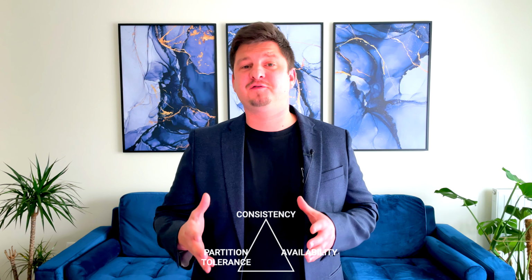Consistency, which is different from ACID transactions consistency, where it's about maintaining data constraints, means that every read operation will receive the most recent value of a write operation or an error instead. Availability means that every read operation will receive a valid response that is not an error, but without the guarantee that it contains the value of the latest write operation.